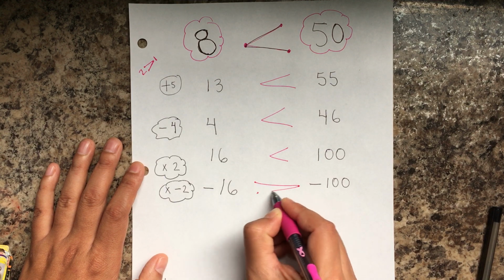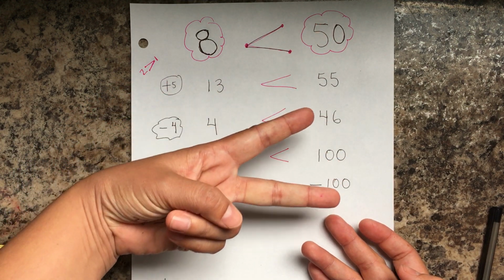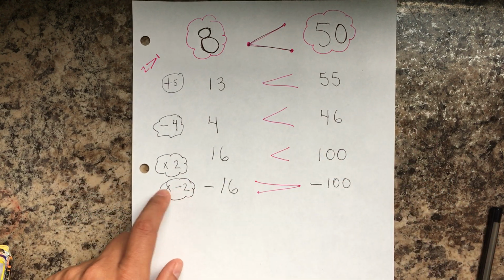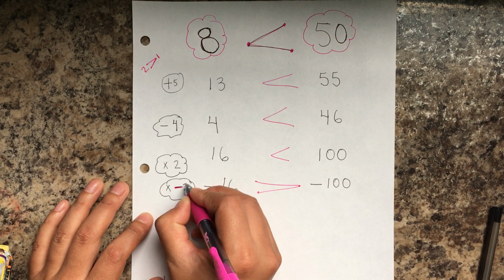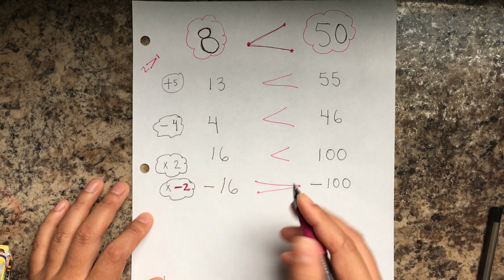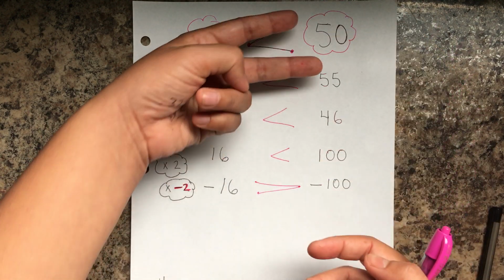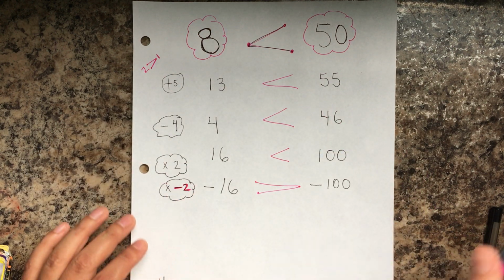What happened to the symbol right here? It's not less than, less than, less than. Now it's greater than. So when you multiply by a negative number, and it can be any number, but it's negative, then the symbol switches. Okay, se va a cambiar el símbolo cuando estamos multiplicando por un negativo.